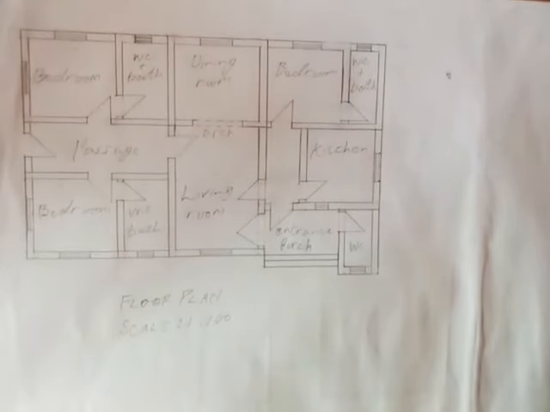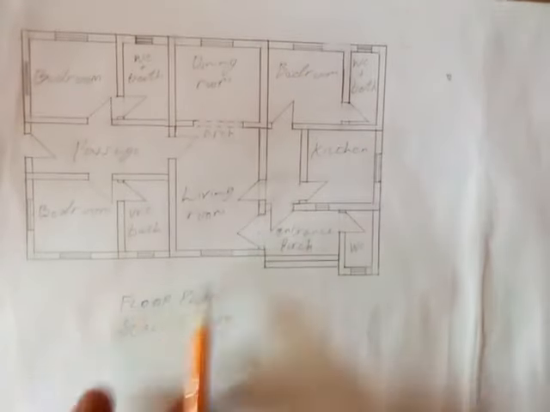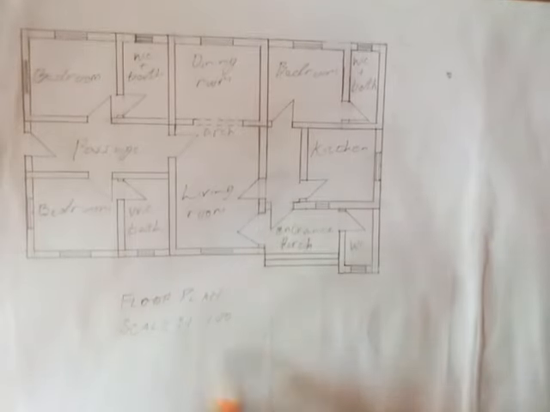So we are done with the building plan. Don't forget, I said this is part 1 of this video, which has to do with construction of the building plan. So when you are done, you need to write floor plan and then scale 1:100 here.